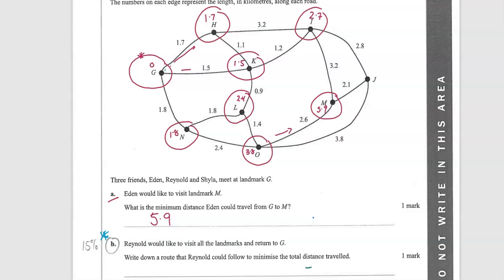So we'll start off at G. Now we have to go to every vertex. So I'm going to go to H. Now I knew to get out here, we went via K, so probably that's going to be the shortest distance. If you look at H, the shortest distance to another one is K, which is the 1.1. So I'll take that one.